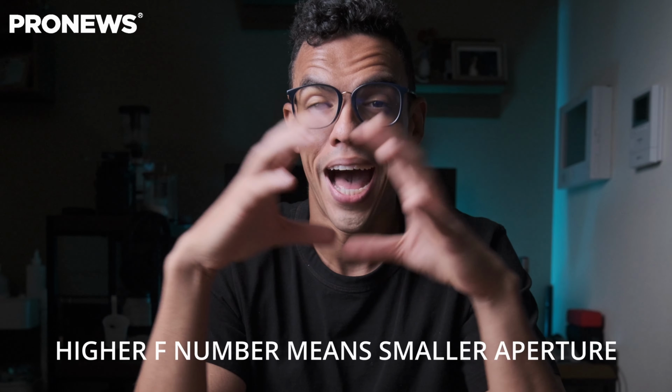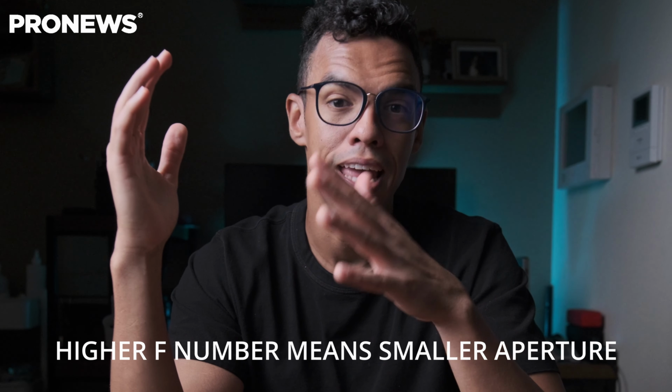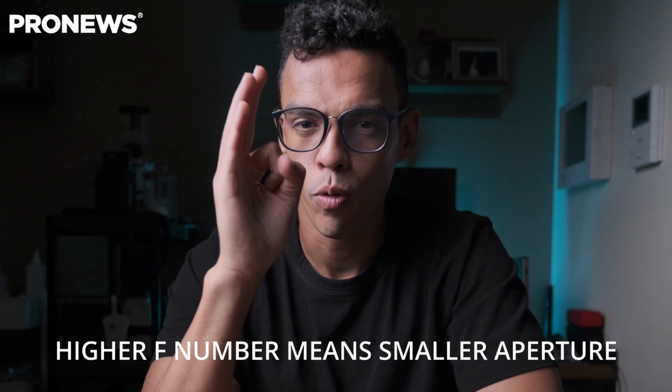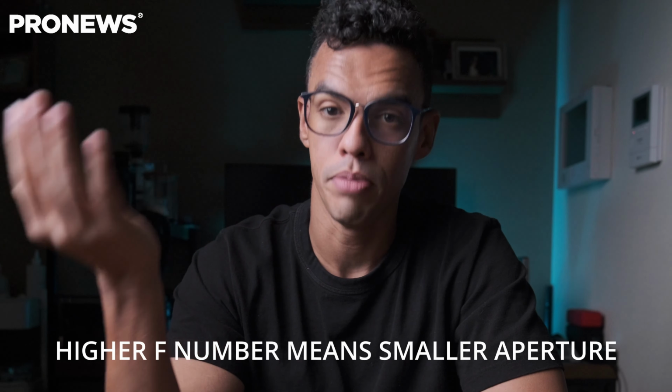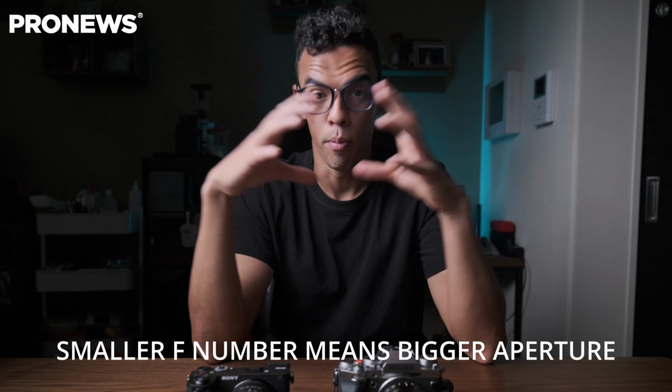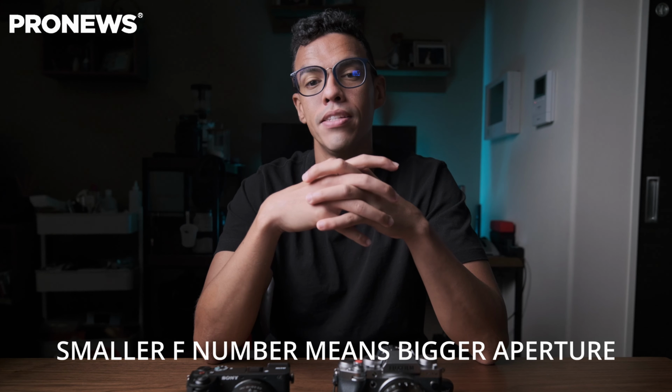Now something else that is important to understand and that can be confusing sometimes is that the higher the f number, meaning f16 or f22, the smaller the hole to let the light enter your lens will be. The smaller the f number, the bigger the hole, the opening, the aperture of your lens will be.